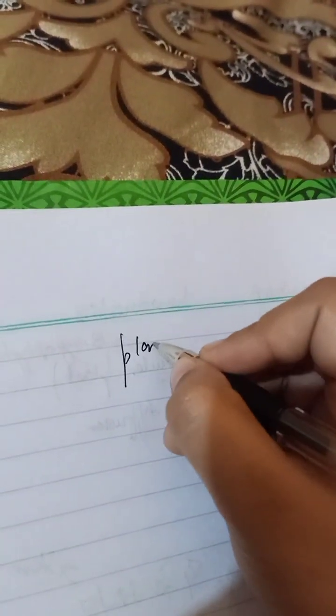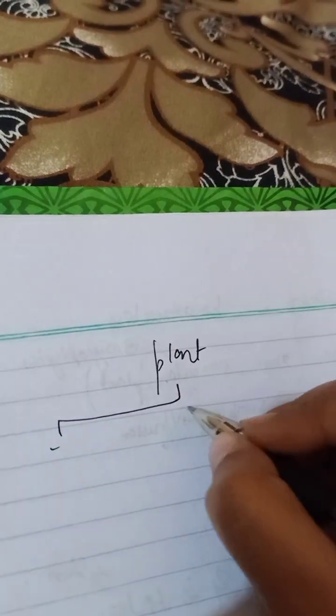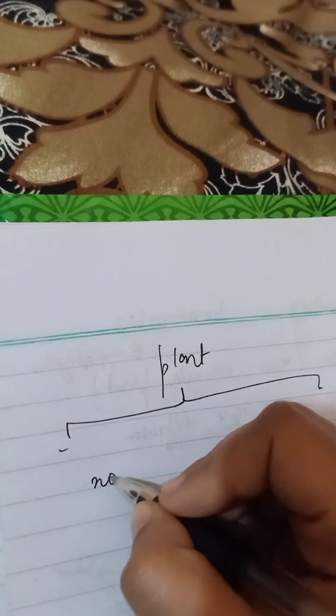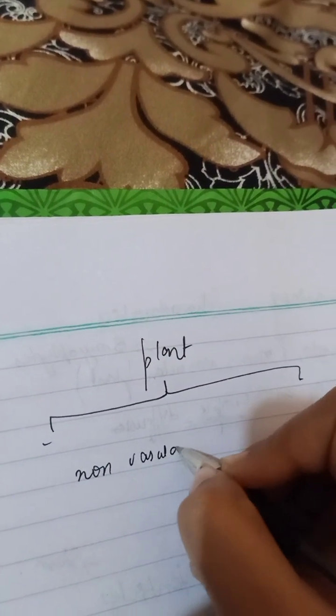If we talk about the diversity among plants, we have the plant divisions: non-vascular as well as vascular.